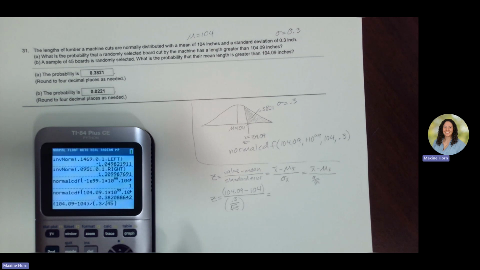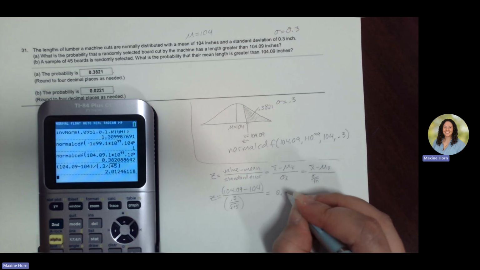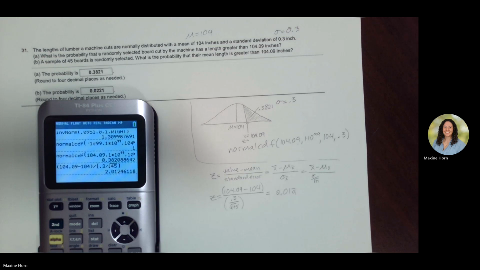Also, you notice how I just hit the right arrow to get out of being under the root so that I could close the parentheses. Okay, so I'm getting a z-score of 2.012. Okay, so that's a z-score.